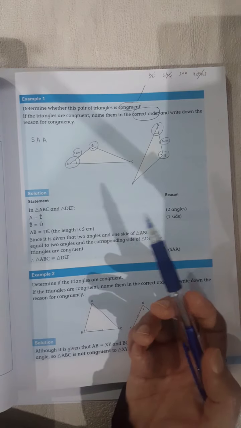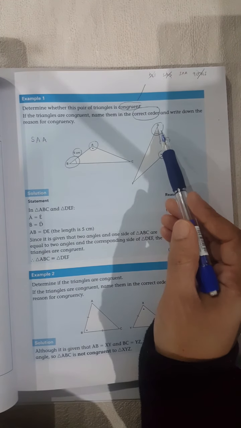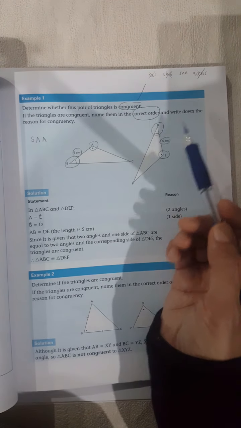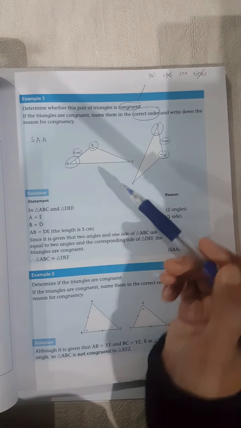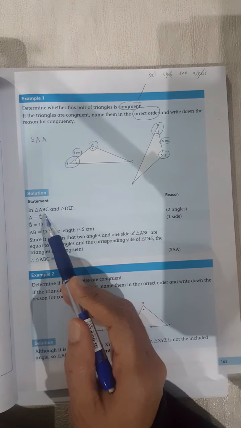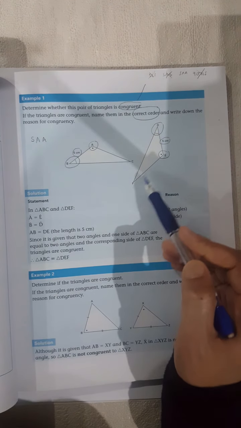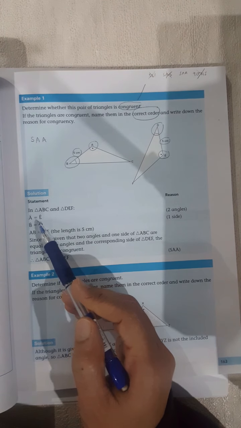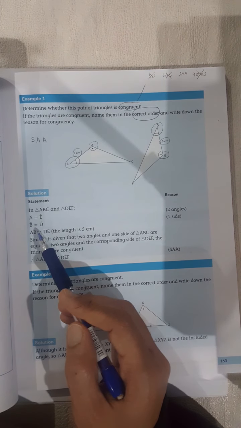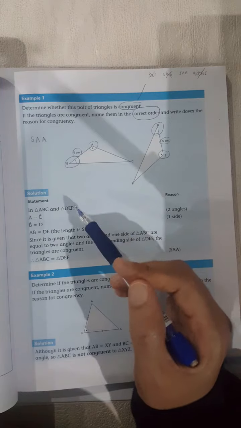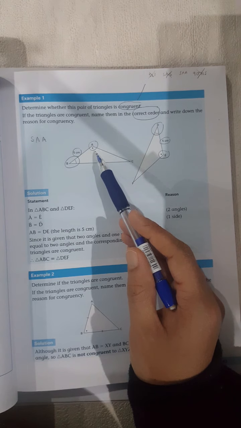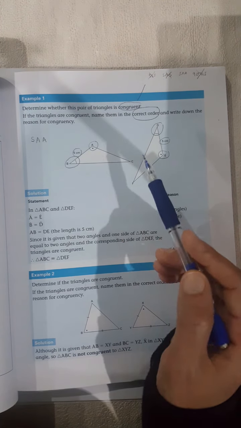So in my statement, remember we have to write it to get marks. Can you see I found two angles and one side? So are they congruent? Yes, they are congruent. I've proved one of the conditions of congruency. So in my statement, I write down in triangle ABC, right? And triangle DEF, okay? A is equal to E. Okay, we have proved it's given to us. And which other one is equal? A is equal to E and B is equal to D, right?